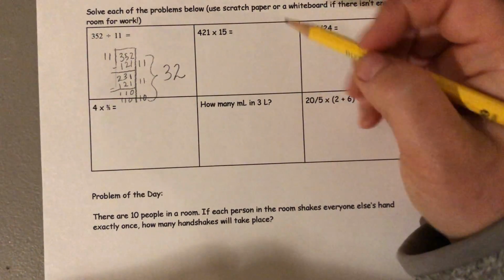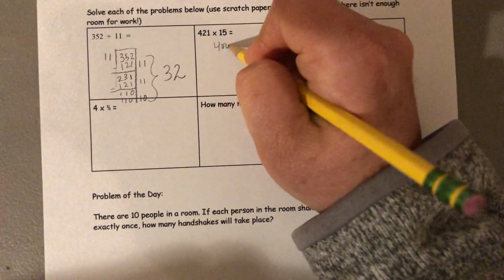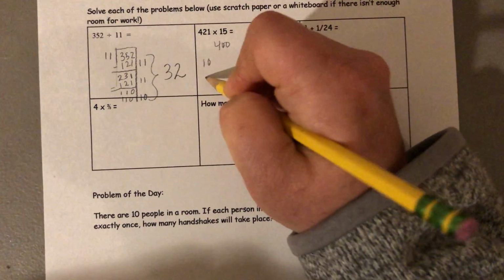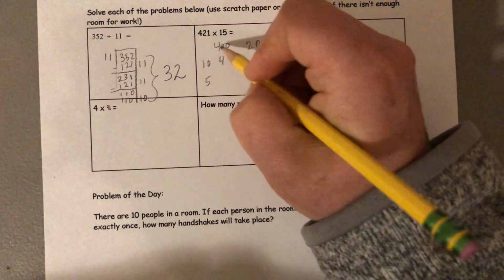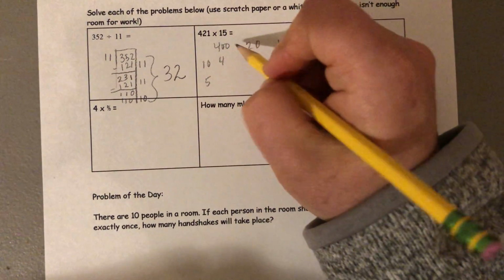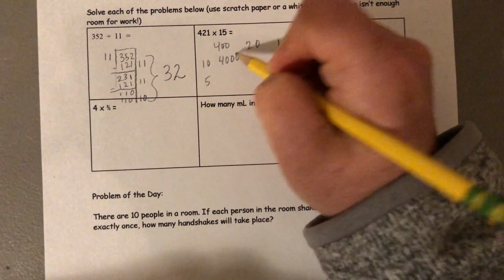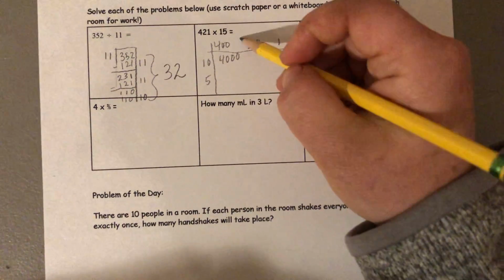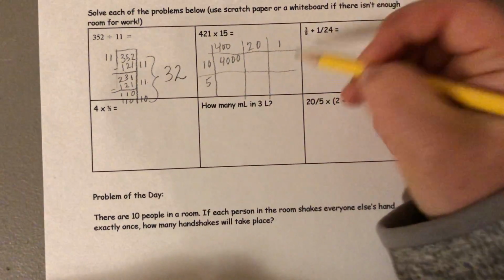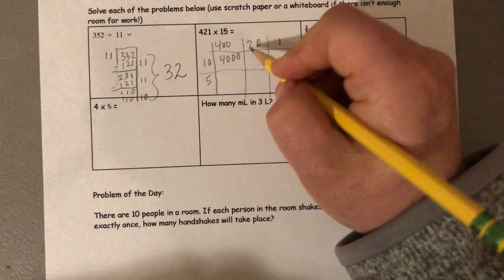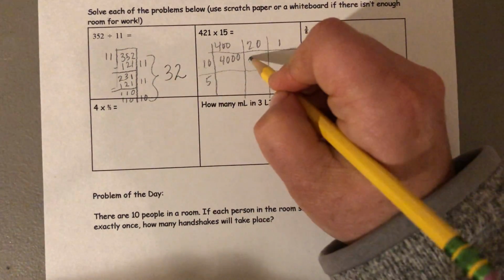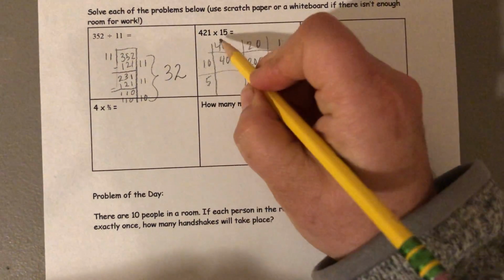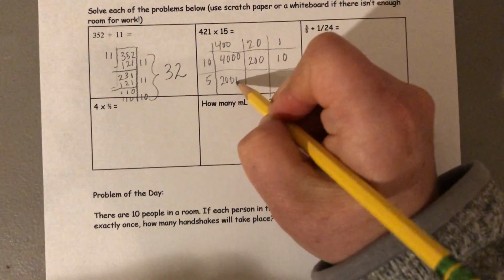421 times 15. So 21 times 15. So I get 4 times 1 is 4 with 3 zeros. I better make some lines in here, so I can keep track of everything. 20 times 10 is 2 with 2 zeros. And 1 times 10 is 10. 5 times 4 is 20 with 2 zeros.